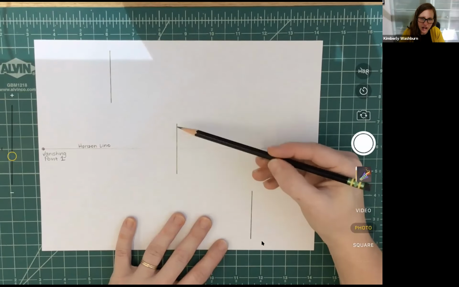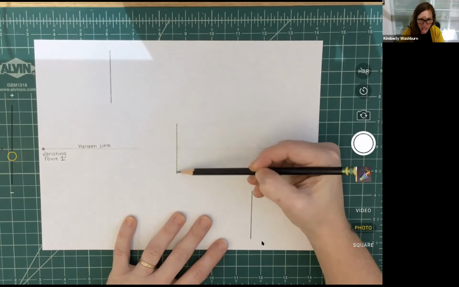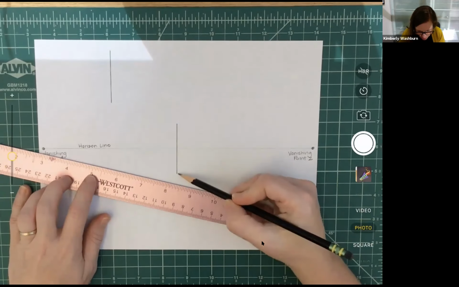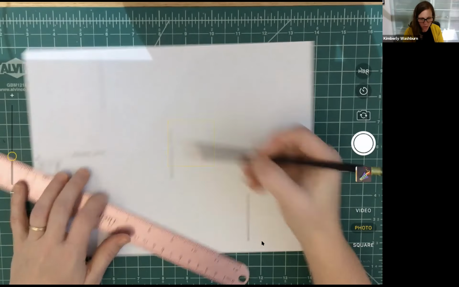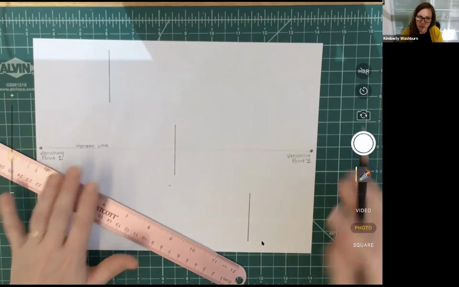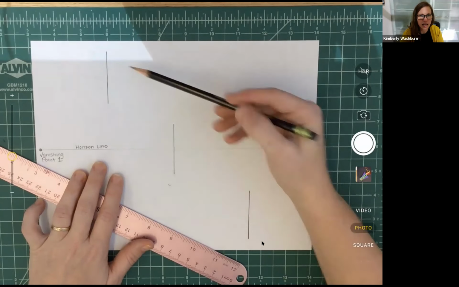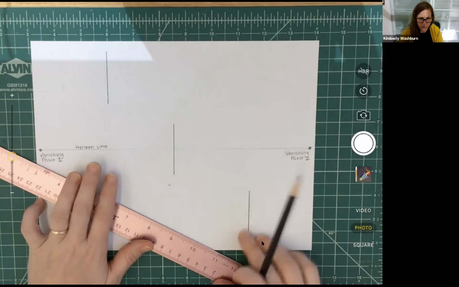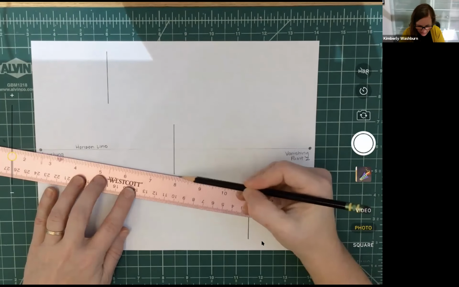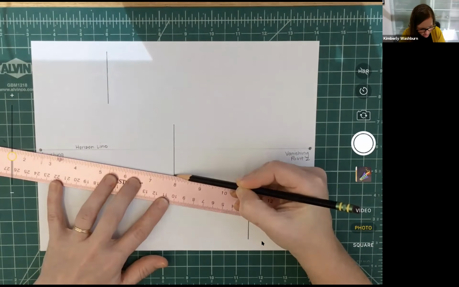This one is going to be on the horizon line. The line is equally above and below the horizon line. These are just vertical lines, and I drew one above, one on, and one below the horizon line. So if you're making this sheet yourself, just draw one vertical line on the horizon line, one above it, and one below it.